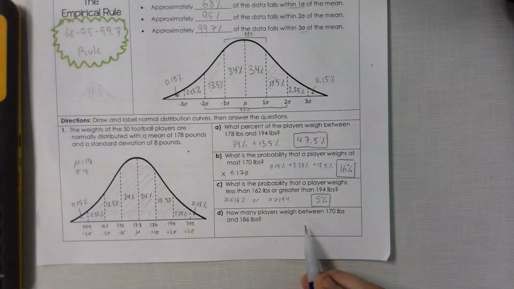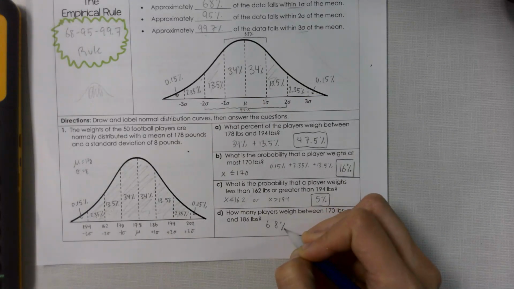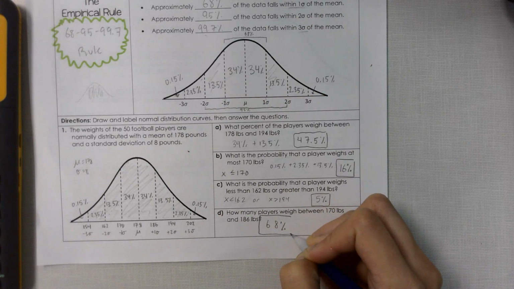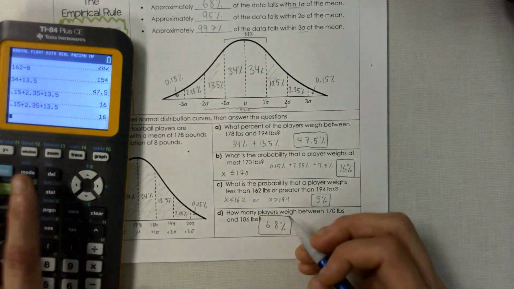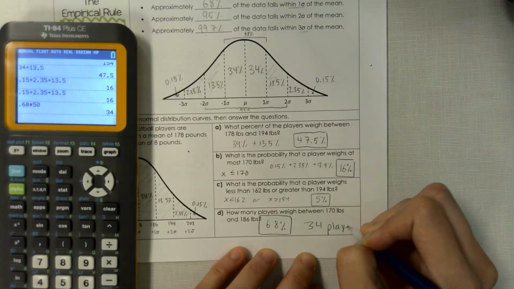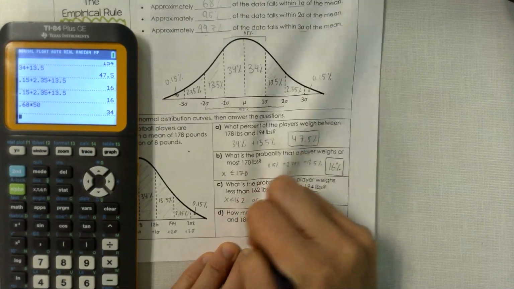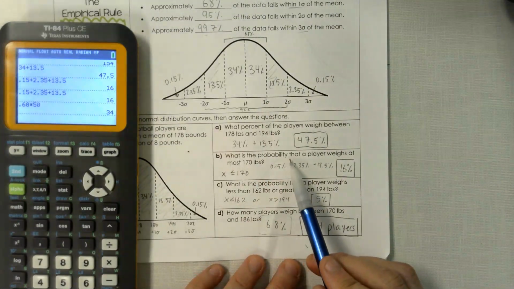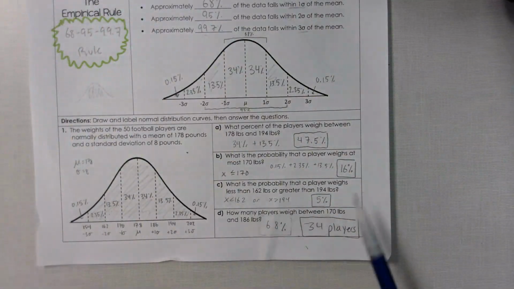Okay, how many players weigh between 170 and 186? So this is all within 1 standard deviation, so we know that it's 68%. Oh, it's how many players. Okay, so it's 68%, but there's 50 players. So 0.68 times 50 is 34 players. All right, so you got to make sure you read carefully. The rest of these ask for percent, probability, and this is players.